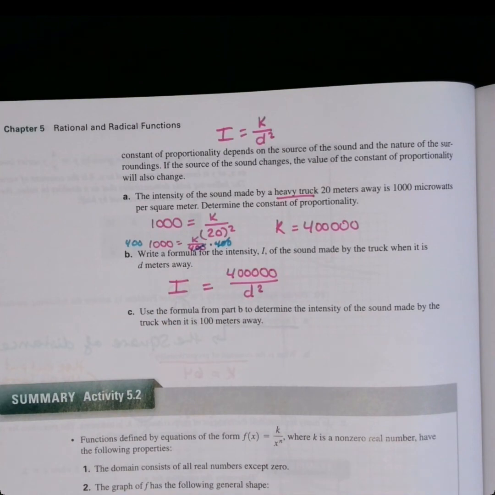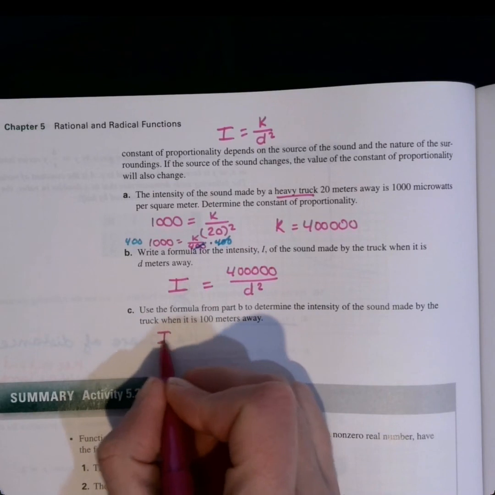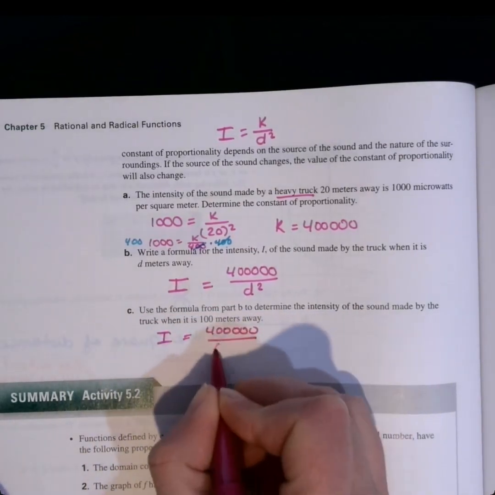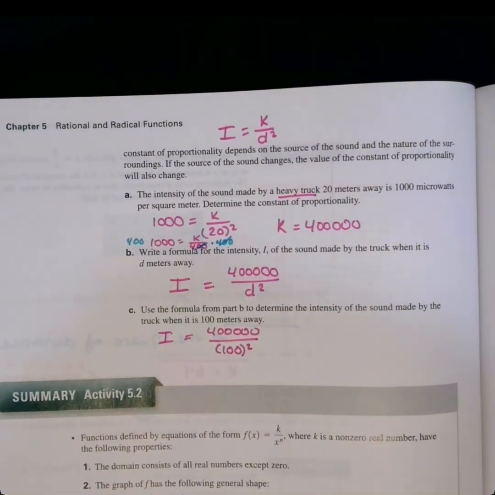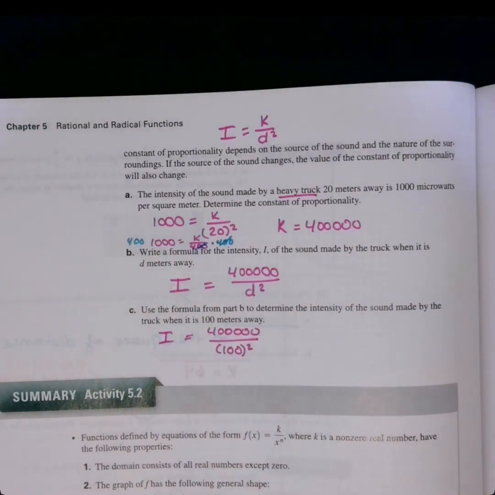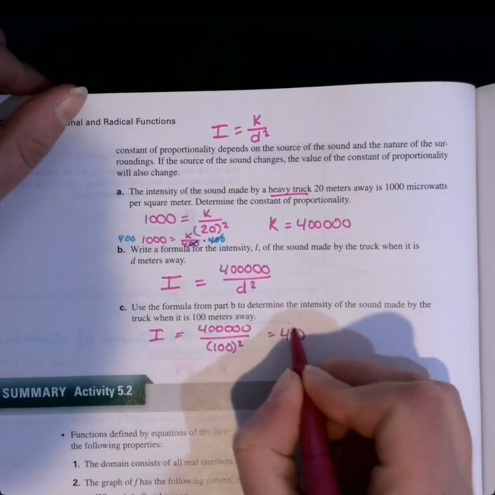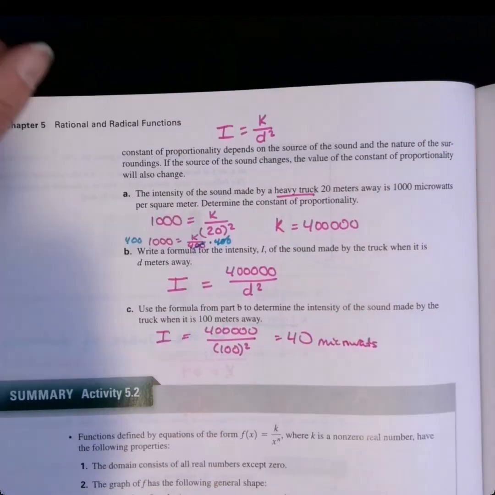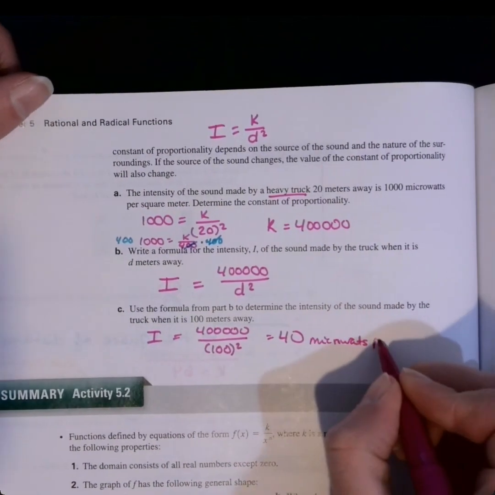Okay, so I can use this formula now to determine the intensity of the sound made when the truck is 100 meters away. So if we have our 400,000 divided by 100 squared, that gives us 40 microwatts per square meter as the intensity measurement.